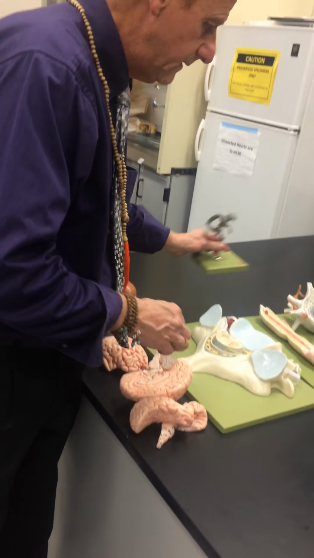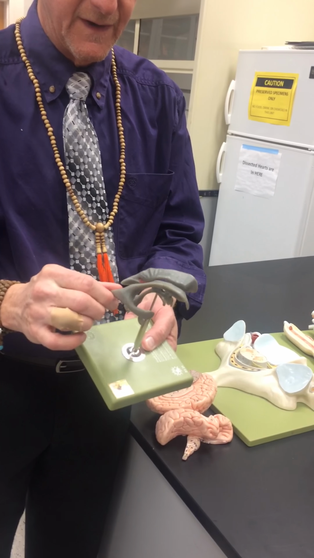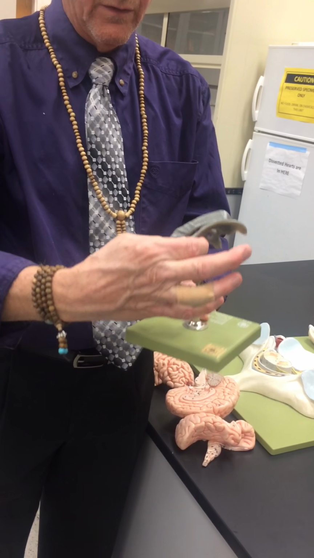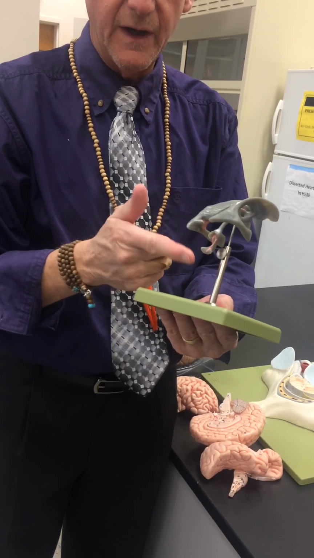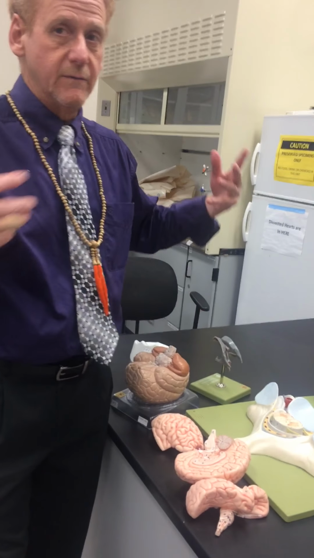And for the ventricle system, we have the lateral ventricle, the central third ventricle, the cerebral aqueduct, and then the fourth ventricle. Voila.